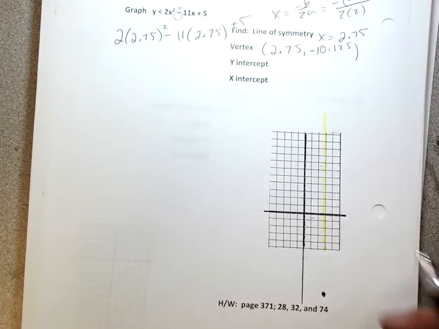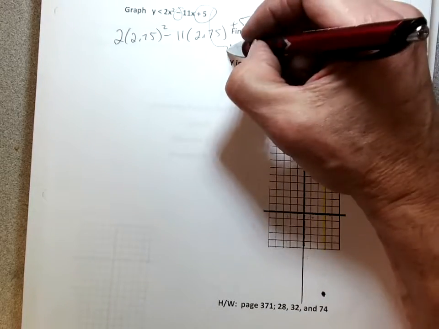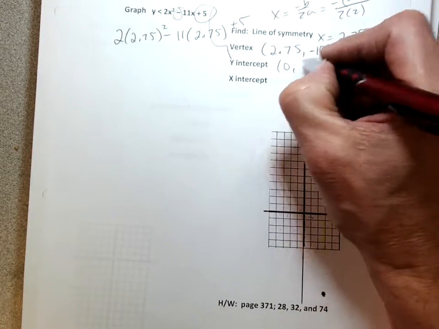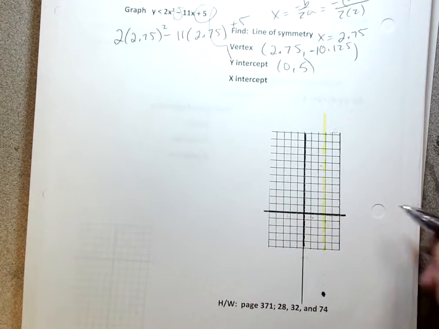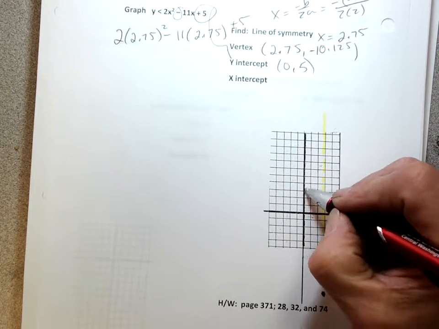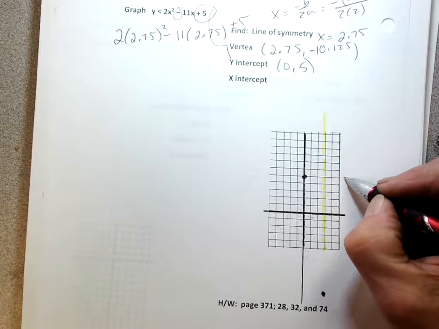Okay, the y-intercept is at 5. I know that because it's that value. (0, 5). 1, 2, 3, 4, 5, which means I'd have to have another point over here somewhere, okay?